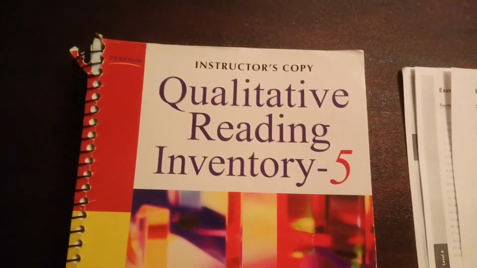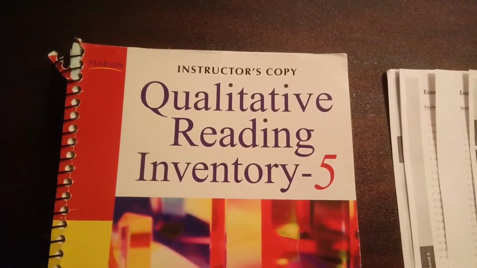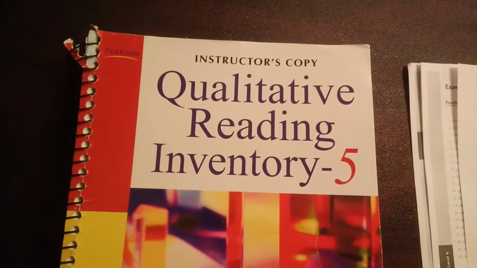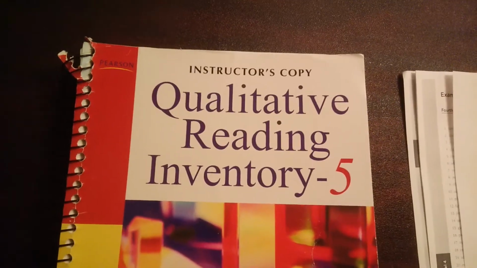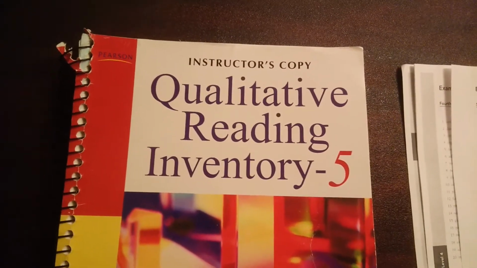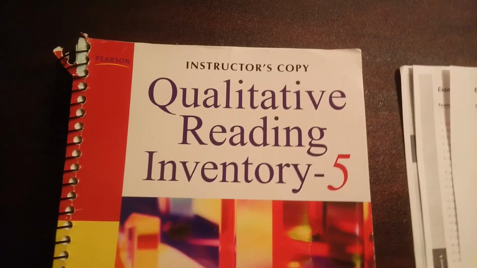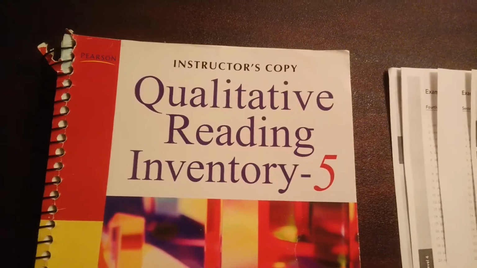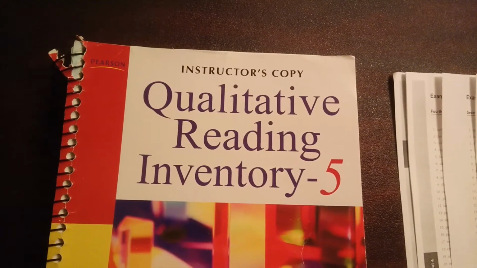Hi everyone, and welcome to an introductory video into the Qualitative Reading Inventory 5 word list section of the assessment. The purpose of this assessment is to really measure students' word recognition ability, and we're going to look at two things. We're going to look at automaticity, which is their ability to recognize words very quickly, but also their accuracy. So how correct are they in their recognition?